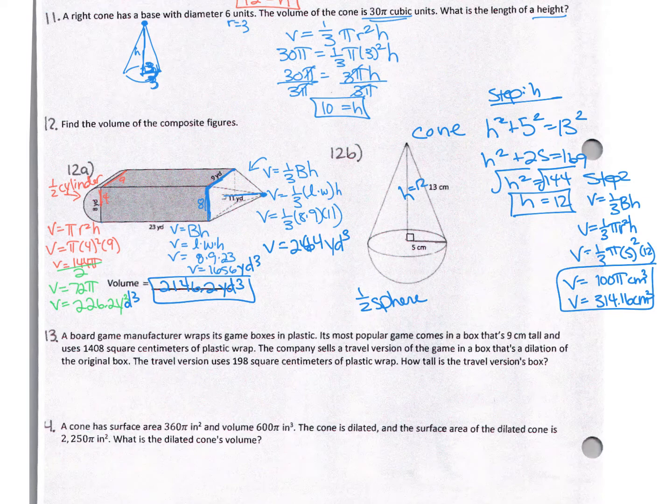So now let me grab a different color. I'm going to do my sphere. So first of all, I'm going to calculate the volume of an entire sphere, and I'm just going to divide that by 2. So my formula for the volume of a sphere is 4/3 pi r cubed. So when I put my 5 in, when I'm doing this problem on the calculator, the first thing I'm going to do is 5 cubed. You should get 125. Then I'm going to multiply by 4, and then I'm going to divide by 3. You should get approximately 166.6 repeating pi centimeters cubed.